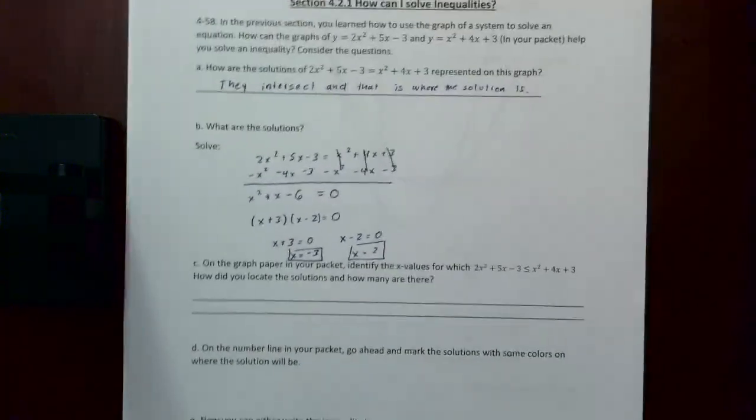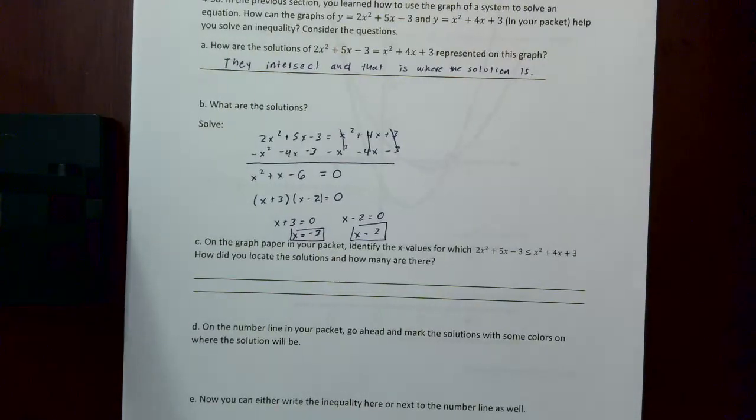Now, for letter C, what it's asking us to do is, on a graph paper in your packet, identify the x values for which 2x squared plus 5x minus 3 is less than or equal to x squared plus 4x plus 3. And how did you locate the solutions and how many are there? So in this case, if you want to figure out a solution that can work for both of these, in other words, you just have to kind of test a point.